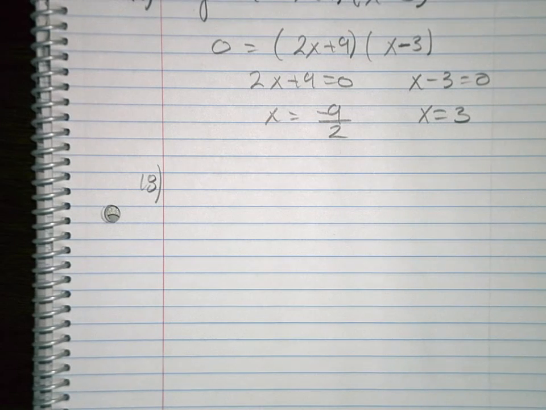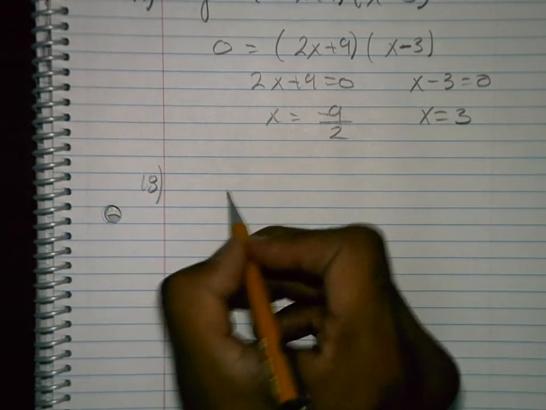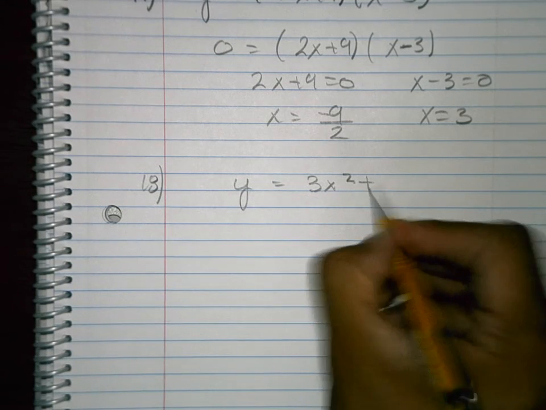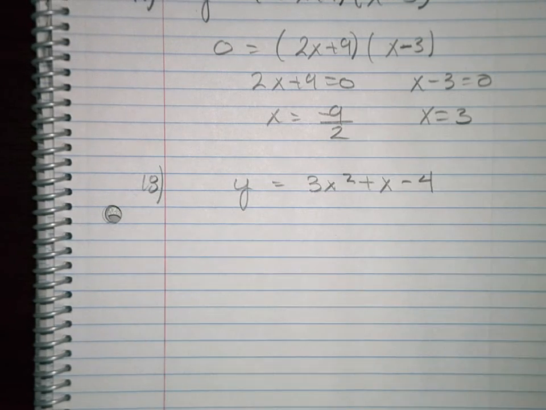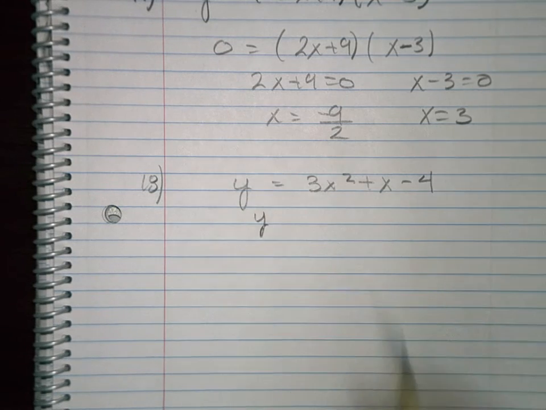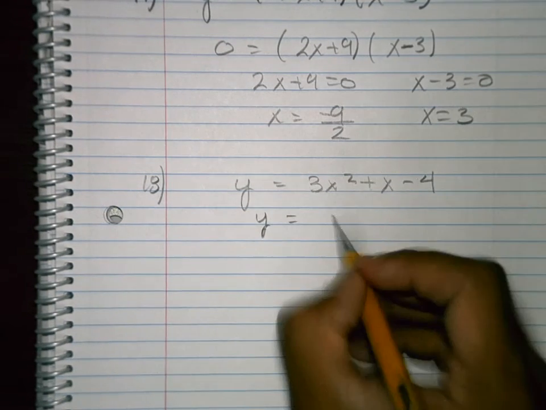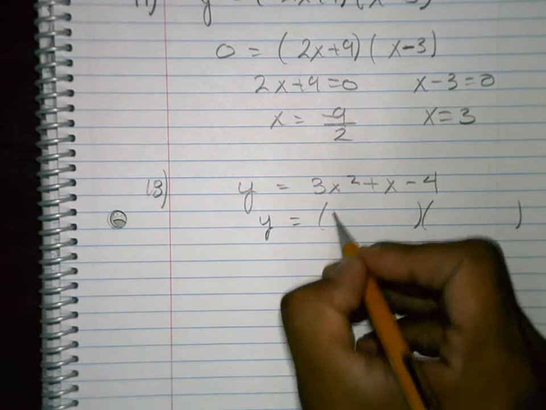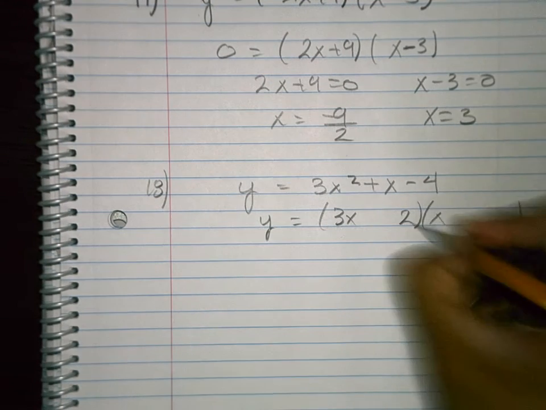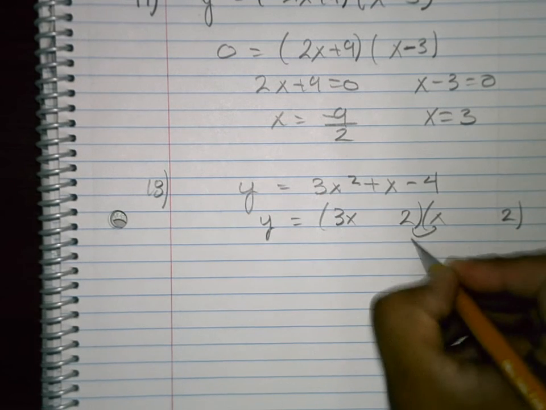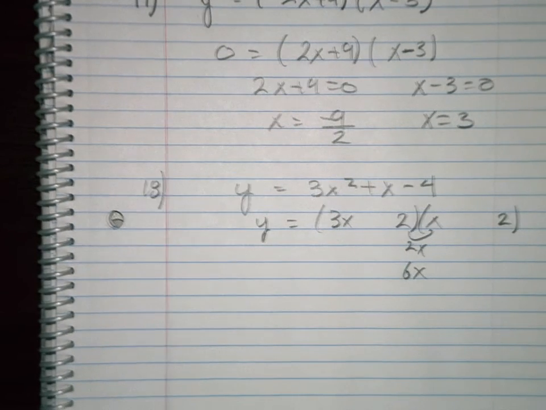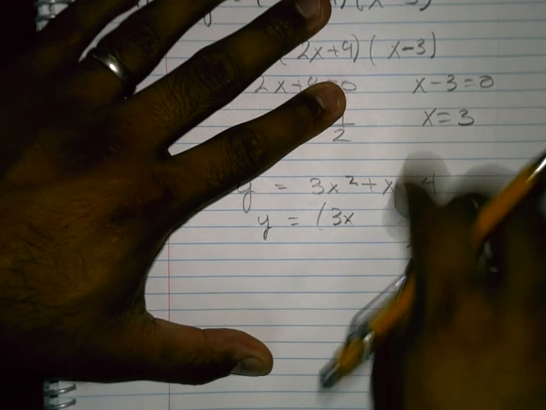Number 18, y equals 3x squared plus x minus 4, and from here I'm going to have to factor, right? So like I said, I always do guess and check. I'm going to go and start with 2 and 2. I get 2x and 6x. Those are not going to get me to 1x, so that's out.